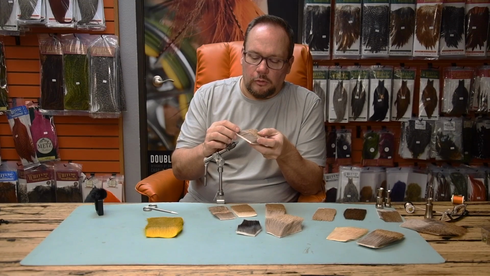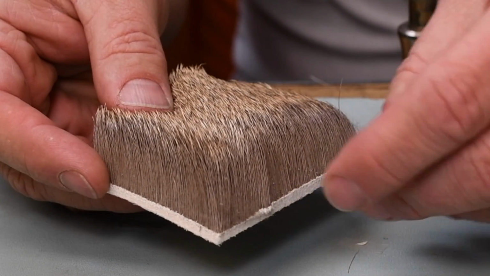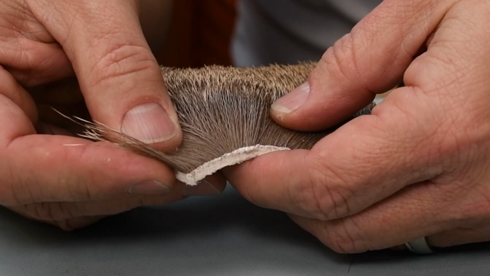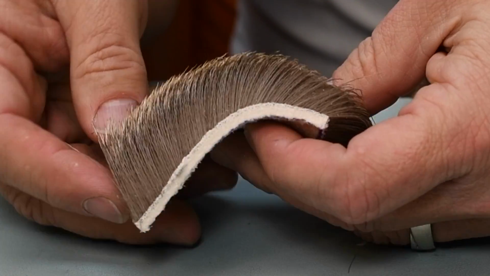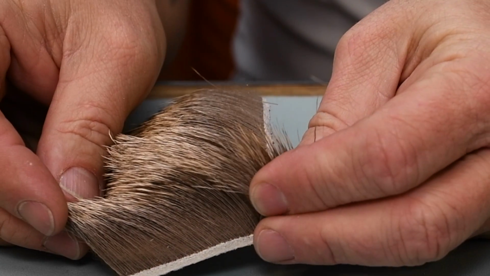So cow elk is going to be a little darker colored, typically a gray with more of a speckled kind of mottled tip, a little bit more band on it. And very often, really nice abrupt tips. If you get good hair from Josh Varner or Nature Spirit, you're going to have pretty good tips on the hair for the most part.